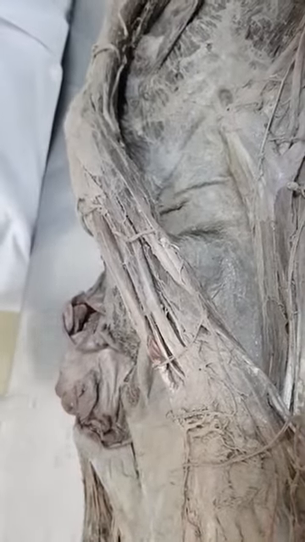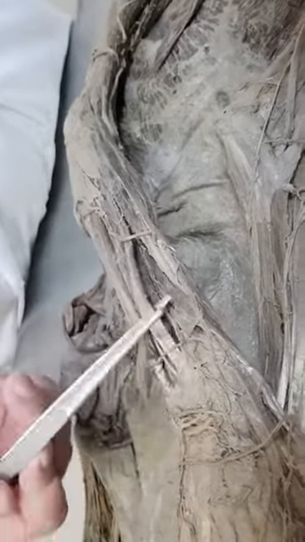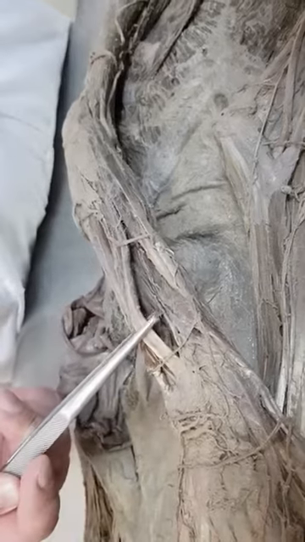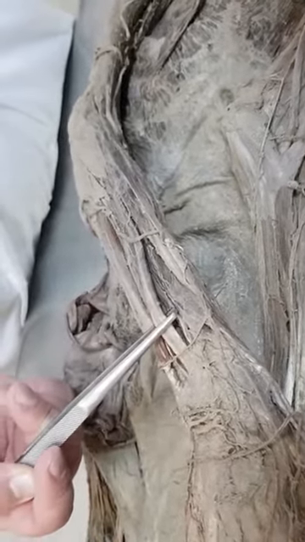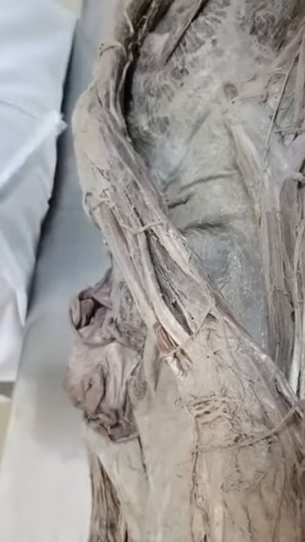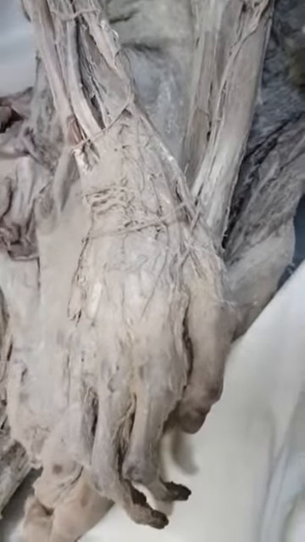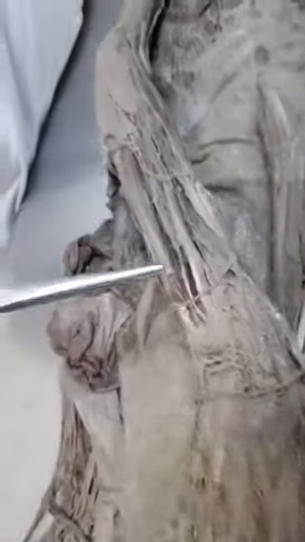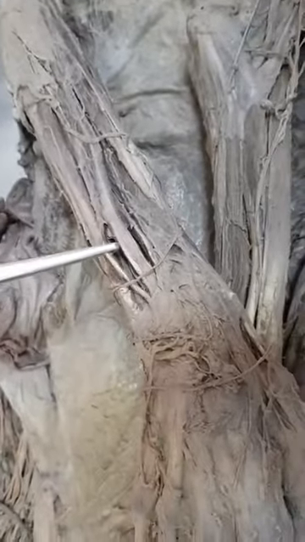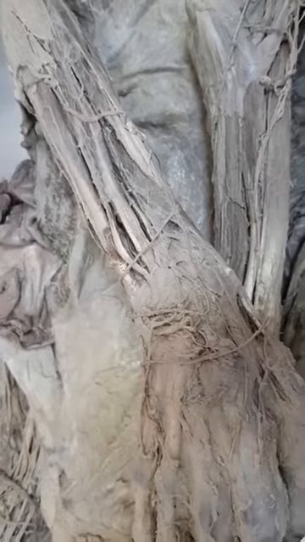Next, the ulnar group of superficial muscles. In the ulnar group, first of all, here it is musculus extensor digitorum. It starts from the lateral epicondyle and is attached to the medial and distal phalanges. Next muscle is musculus extensor digiti minimi, the muscle which attaches to the little finger.